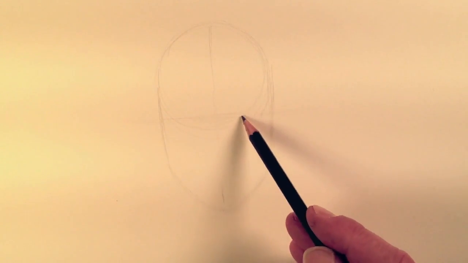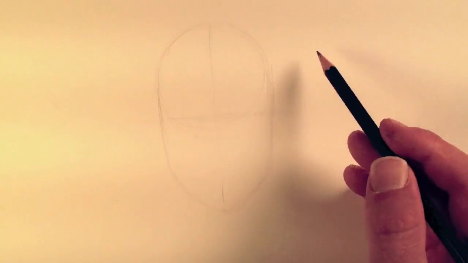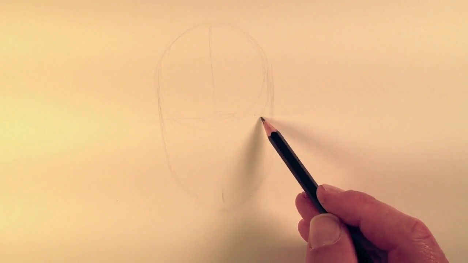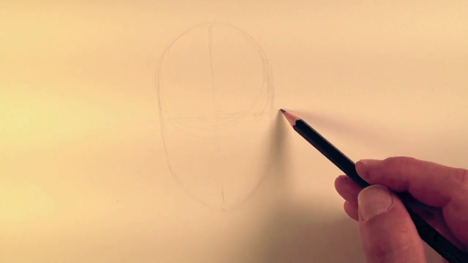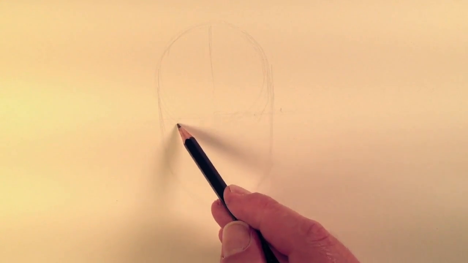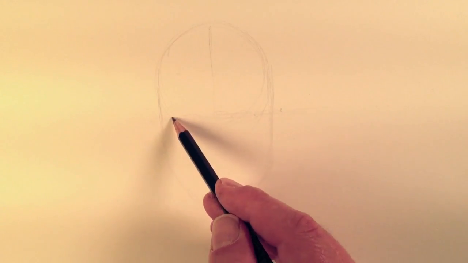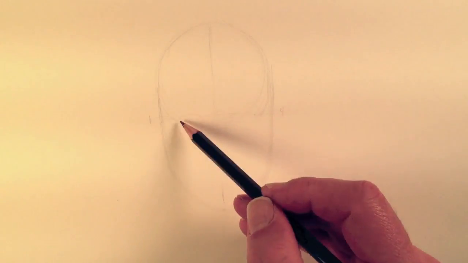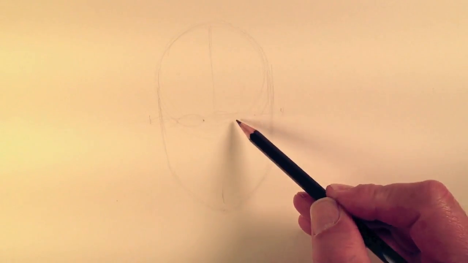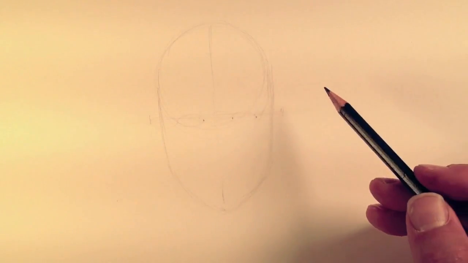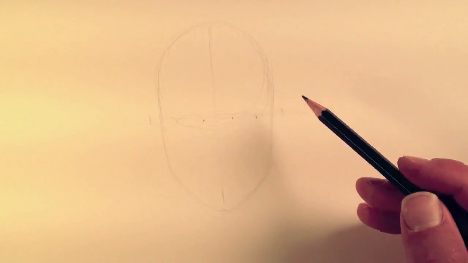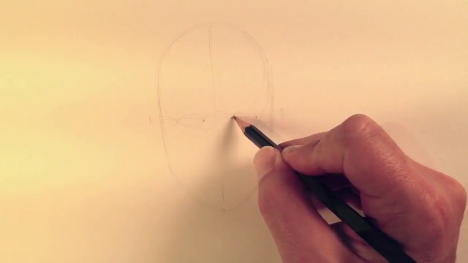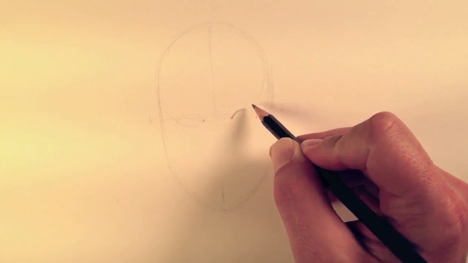Once we've established where the eyes will be placed, we need to decide on the size of the eyes. For most people, you can fit 5 eyes on the eye line from ear to ear. Remember that the ears extend out beyond the sides of the face a little bit on both sides. We can mark where our 2 eyes should be found. Now we'll take a moment and draw each one of the eyes.